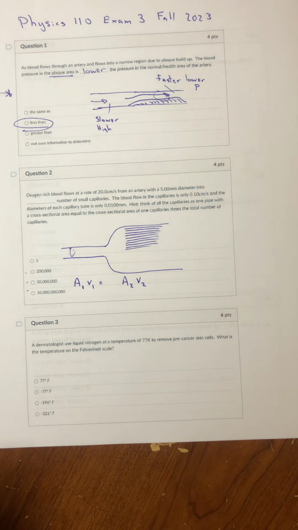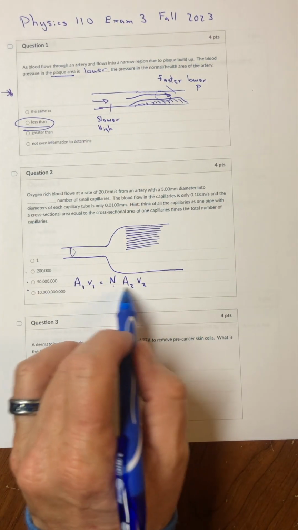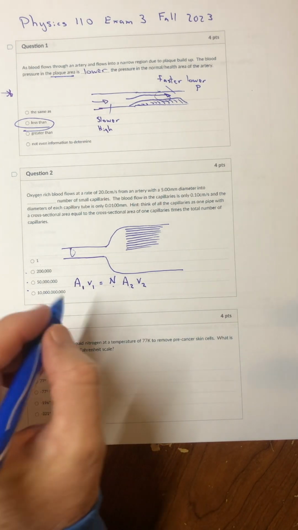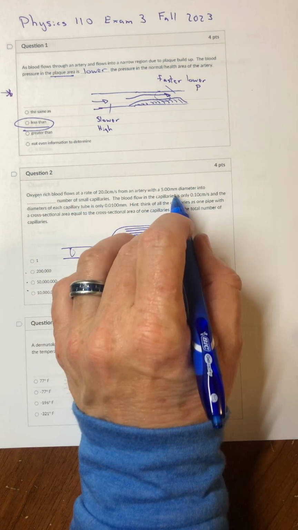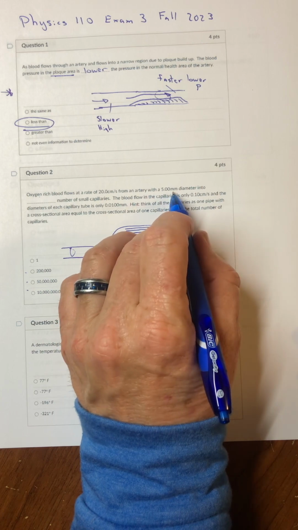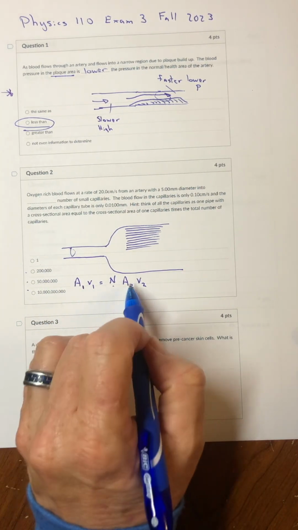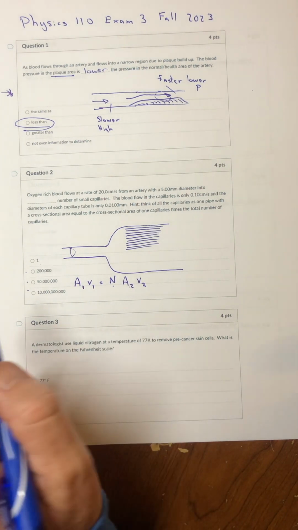Although, let me write it this way. Let me write it as n times the area of just one capillary. And so I guess I'd have something like this. The area, and they give me the diameter, and they give it to me in millimeters. Just to make my life a little bit easier, I'll just do both areas in millimeters, and they'll cancel off here.